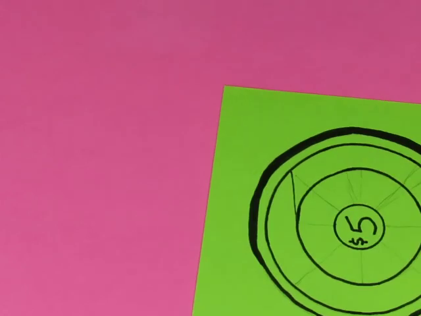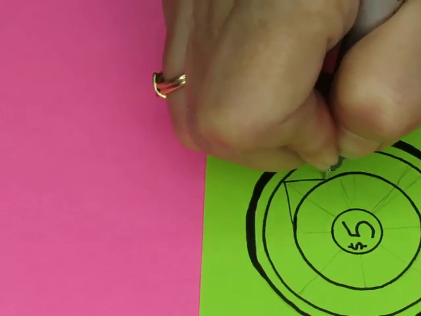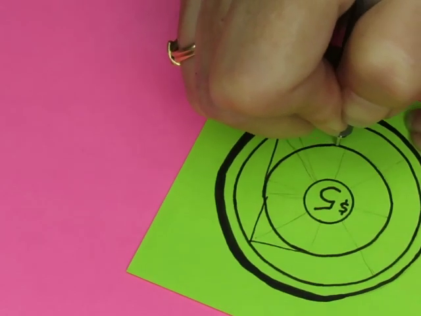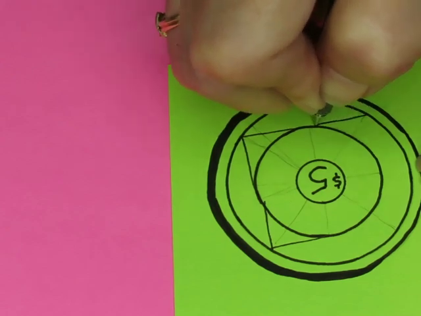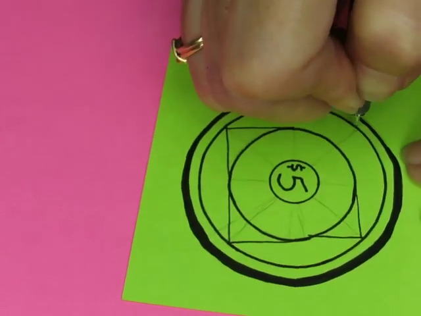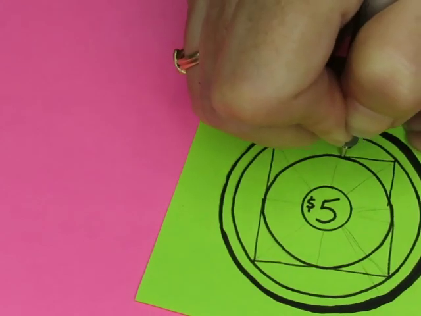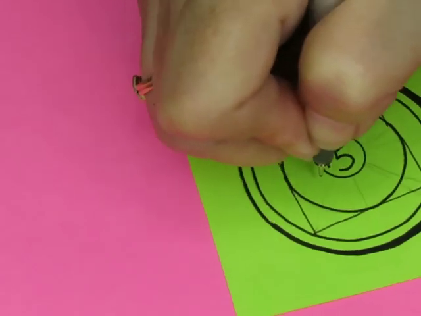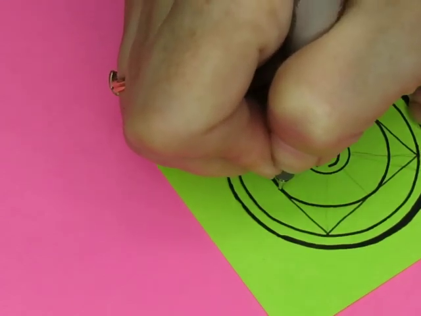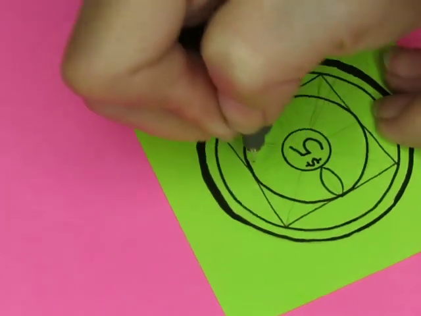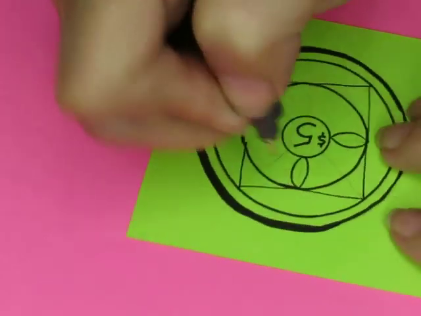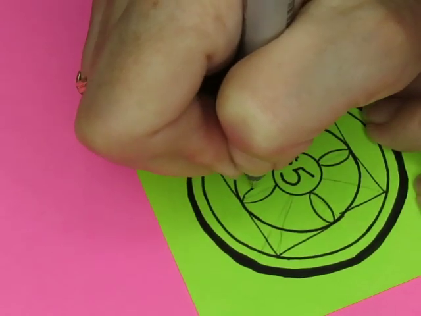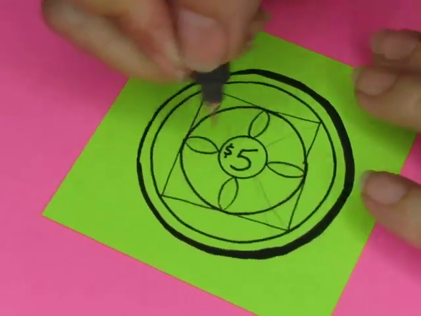And then that one, more like that. We're just playing. Do I have a design in my head? No, I do not.